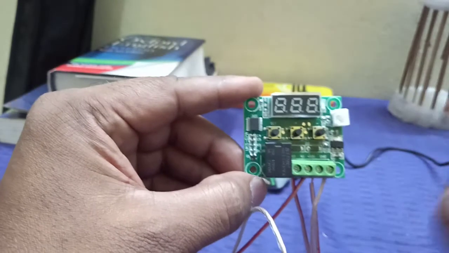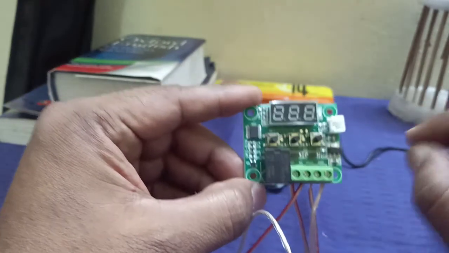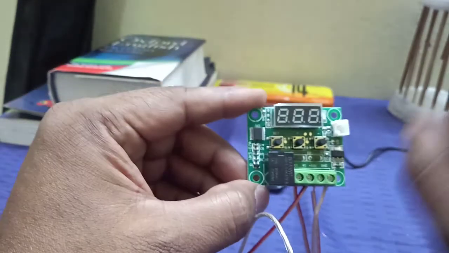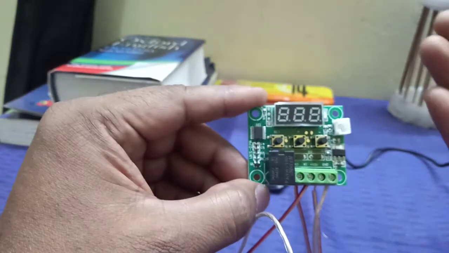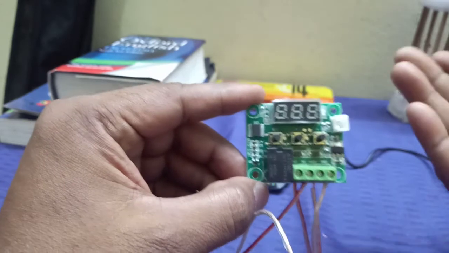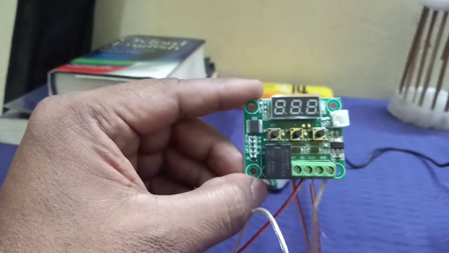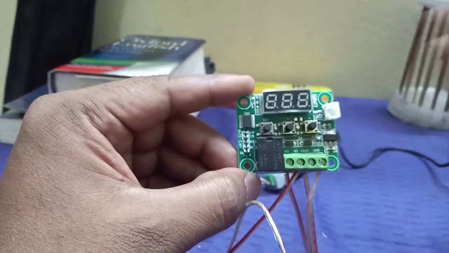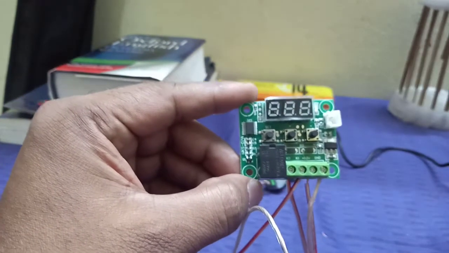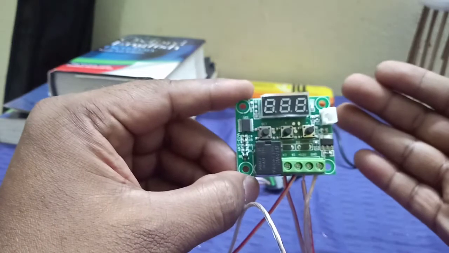So here what I am going to do is set the thermostat first for heating. That is, when the heating temperature crosses any value, say 37.5, then the device has to be cut off.